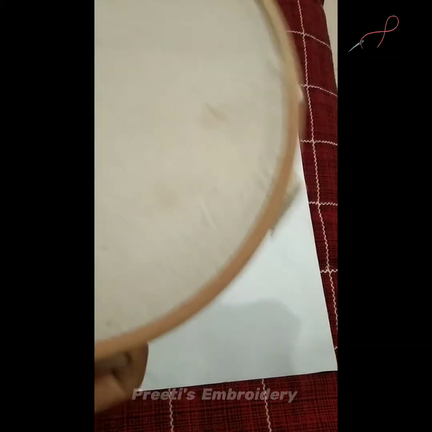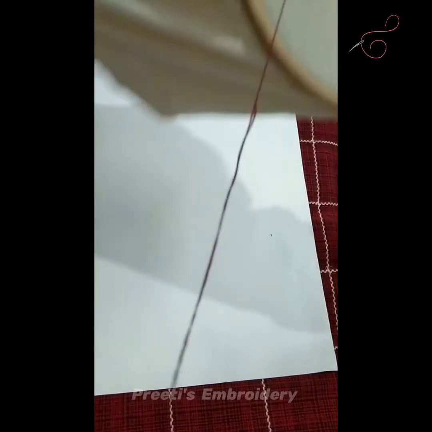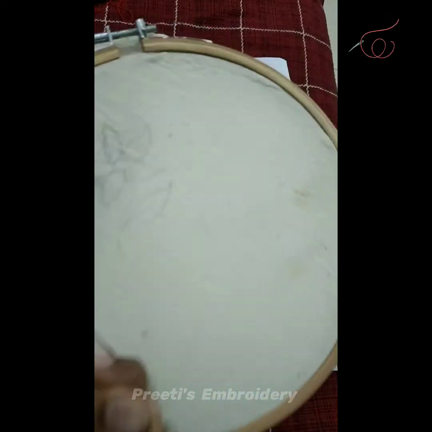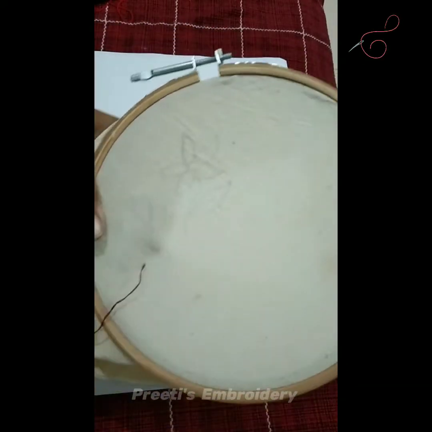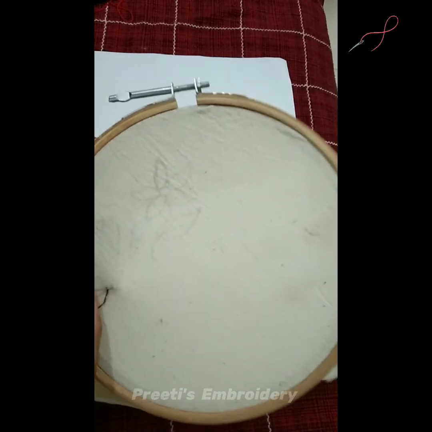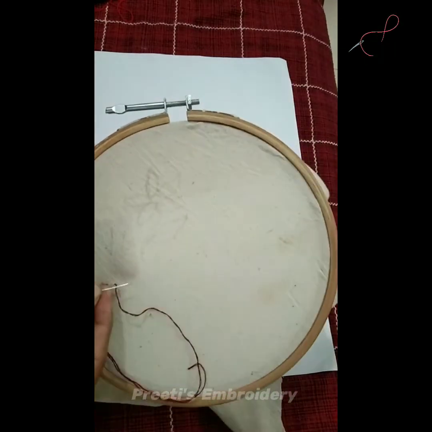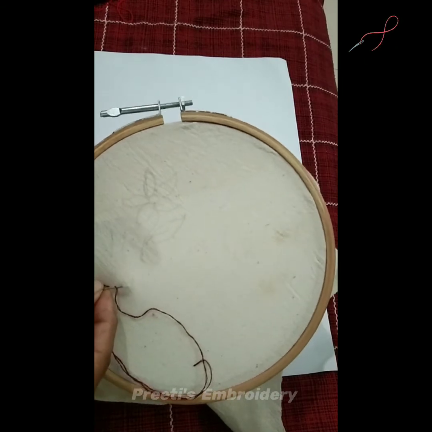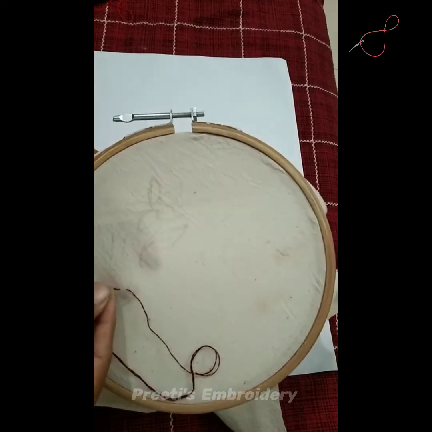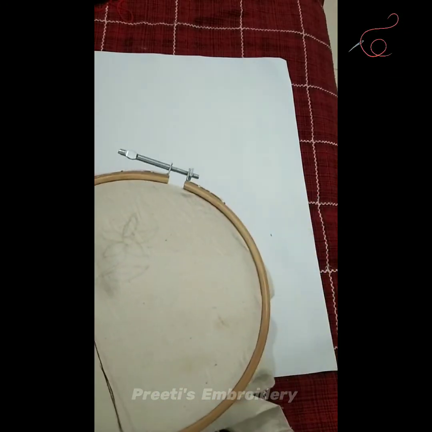And here we are going to do symmetric running stitch. In the beginning, I am going to show you symmetric running stitch. In symmetric running stitch, you have to take the stitches at equal distance. We are not going to take this needle downside, to make our work convenient and easy. So this is the way we are going to do a symmetric running stitch.